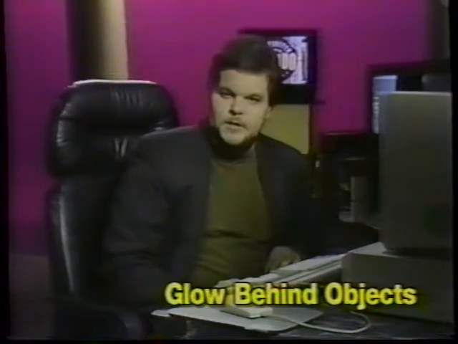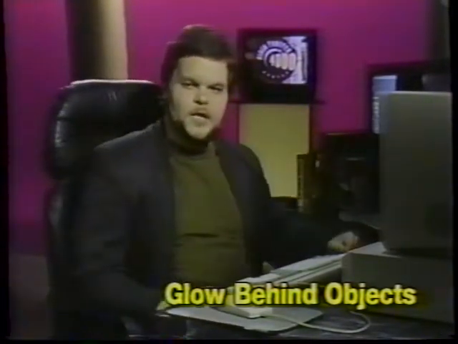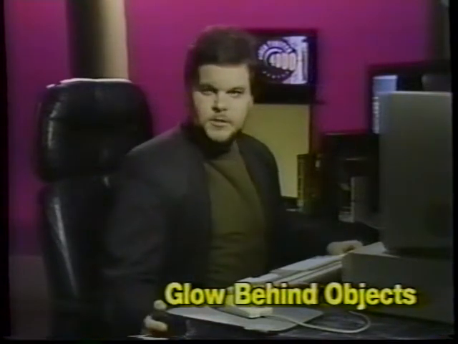Okay, now one other option we didn't show you there is glow behind objects. This is useful for putting a sort of ethereal glow behind things. It's very, very useful, again, for underwater stuff. One of the reasons this is in here is they needed this sort of effect for the TV show Seaquest, which they rendered on Video Toasters.